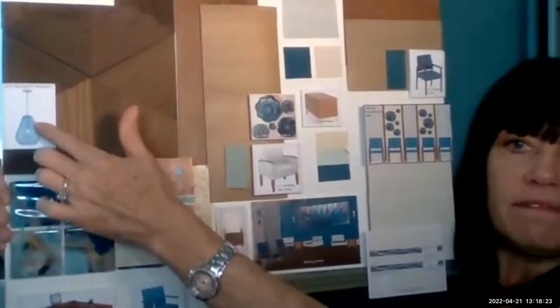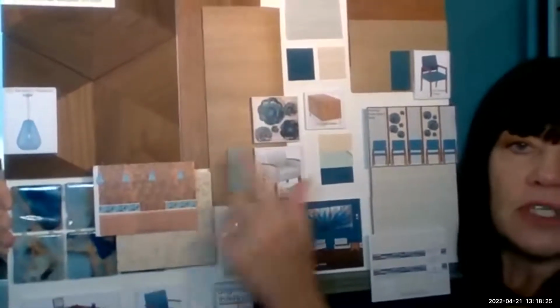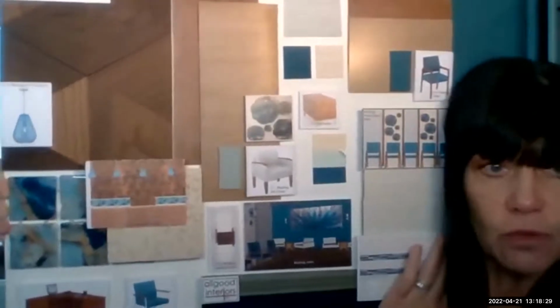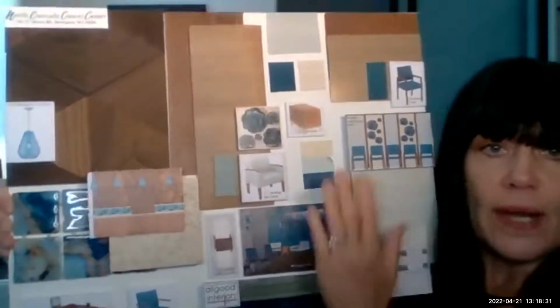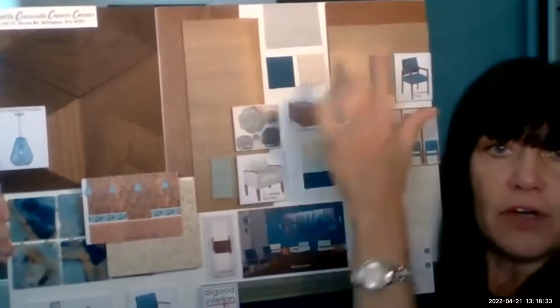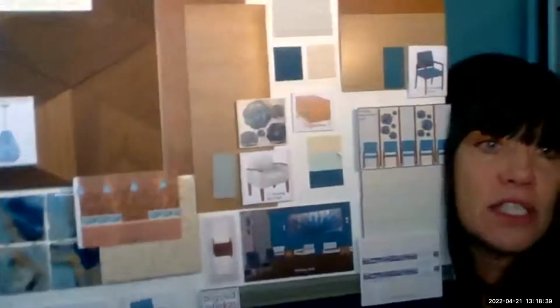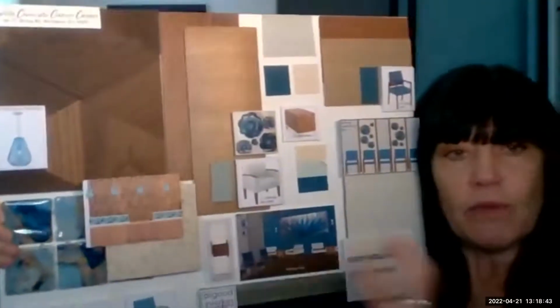I showed the lighting fixture that goes over the reception, these glass rondelles that are in the actual photograph there in the waiting area, the type of furniture I'm going to use, the wood style, the flooring. So everything that encapsulates their design is now finally in design development.